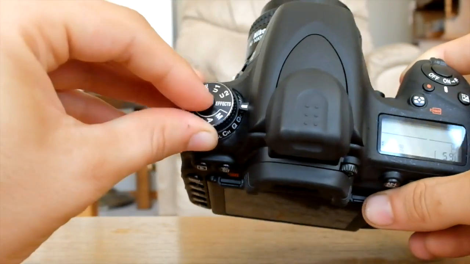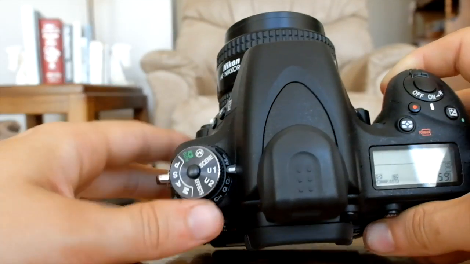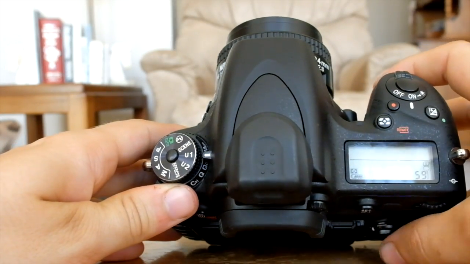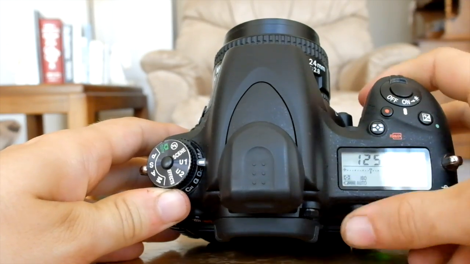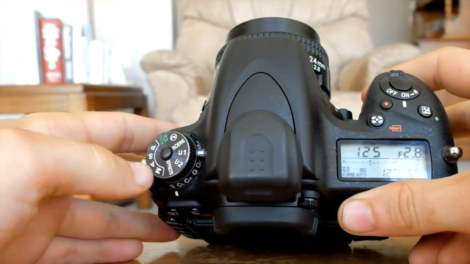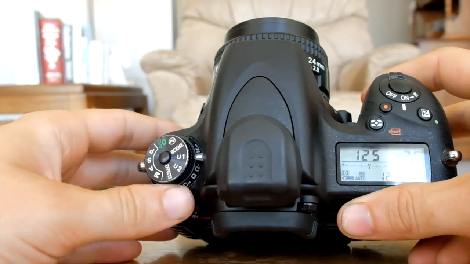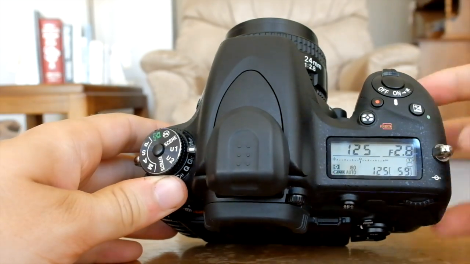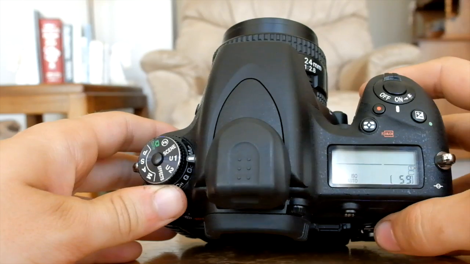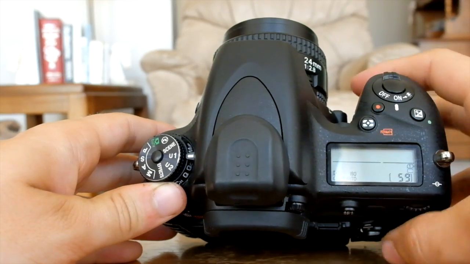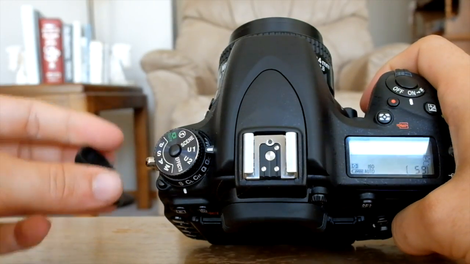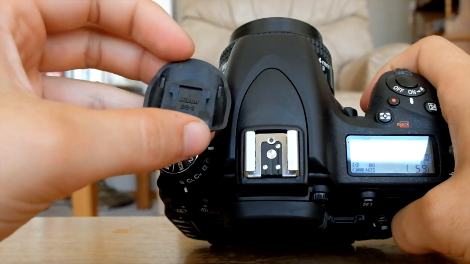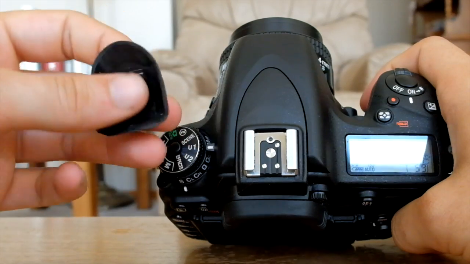Personally, I tend to use the user modes, which give you versatility in terms of you can set whatever one of these shooting modes you want, any one of them, program it in. You can have default shutter speed, aperture, all those things all programmed in, and the camera will be ready to go. Of course, underneath the cover here we have the standard Nikon flash hot shoe.